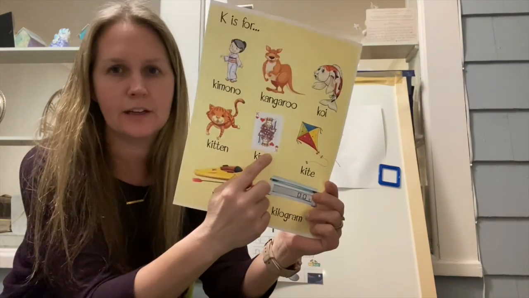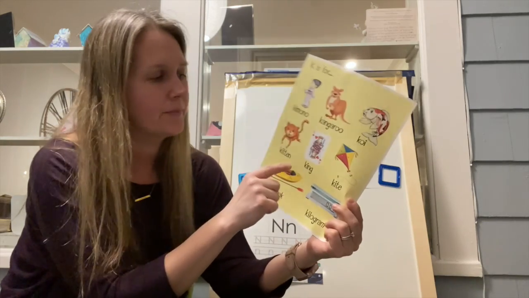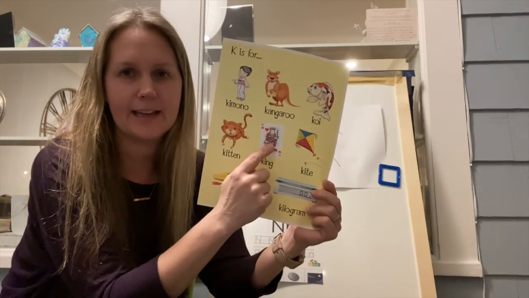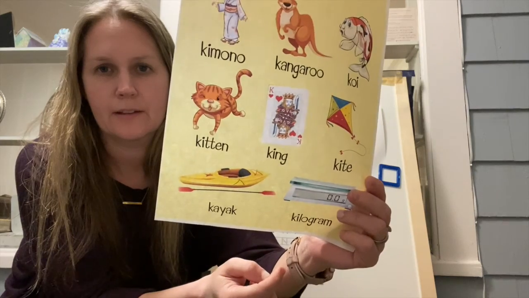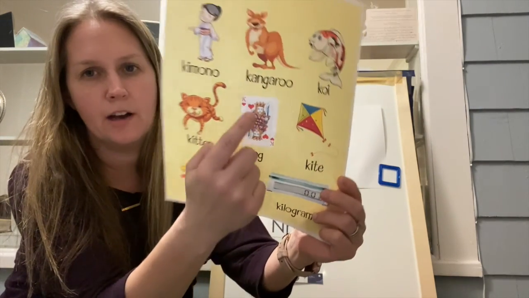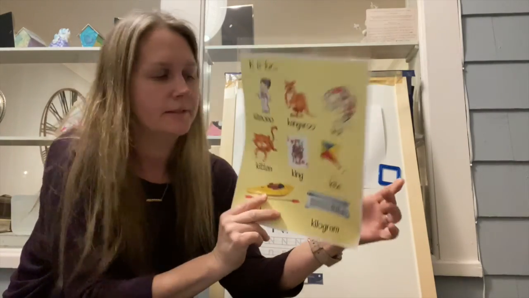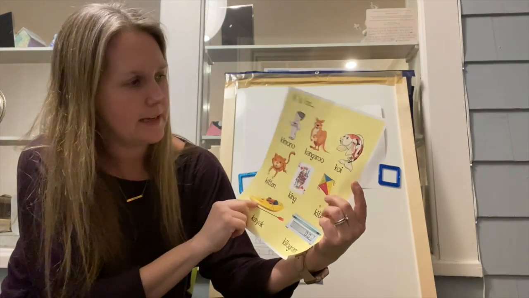This is a playing card. Do any of you play cards with your parents? Yeah? So K has a king on it. Do you see K for king? And the playing card has the letter K, and it stands for king. King. What else can we see here?